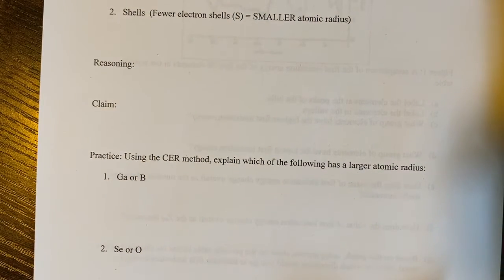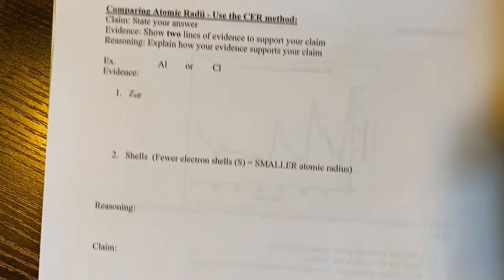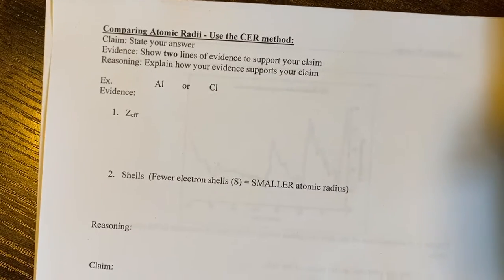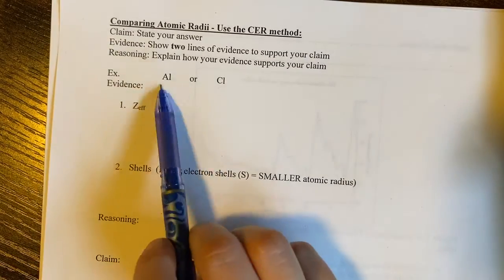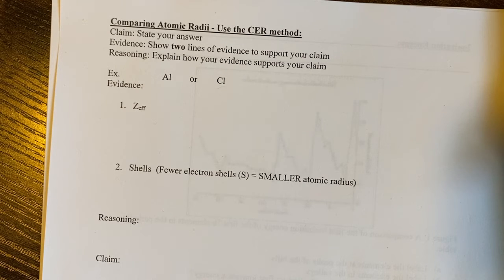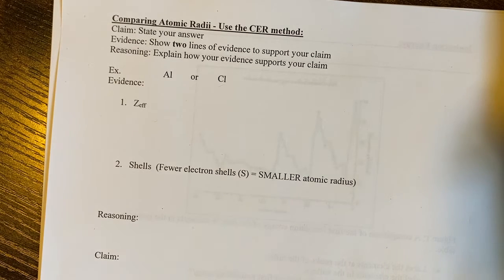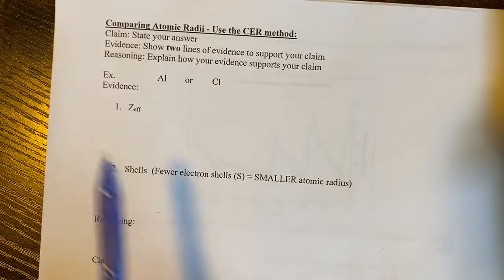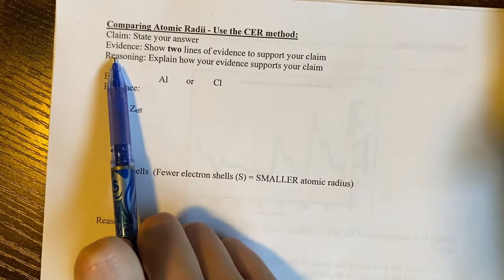So when comparing two elements, we might be looking to see, between aluminum and chlorine, which one is going to have a larger atomic radius, and how are you going to prove that? The way we do that is using what we call the CER method: claim, evidence, and reasoning.